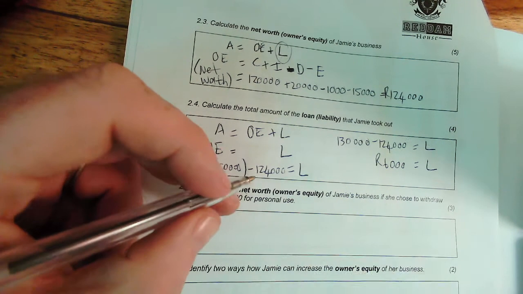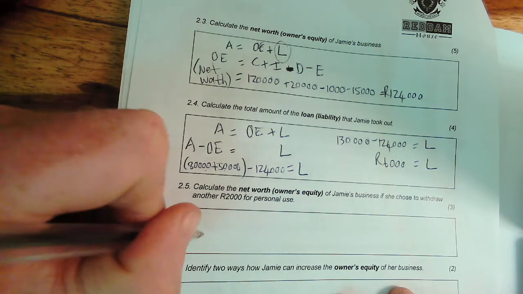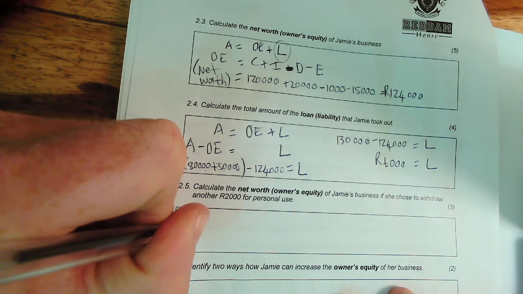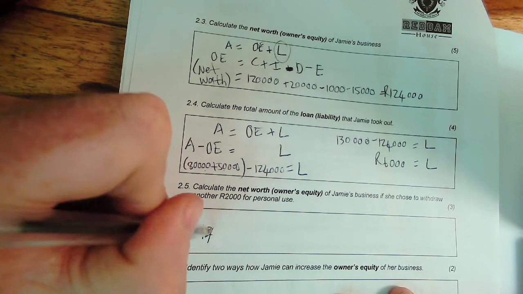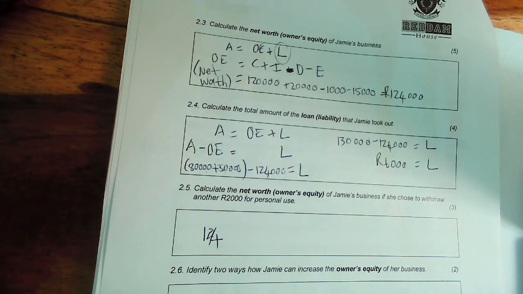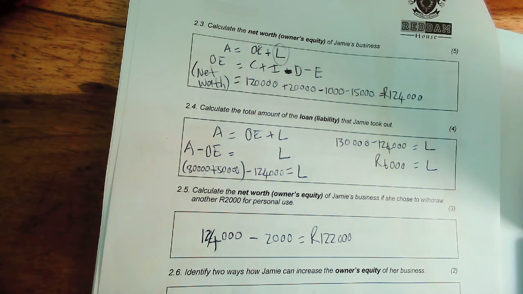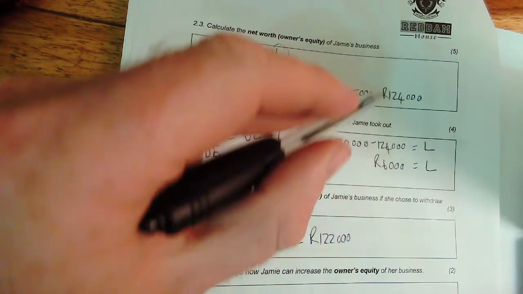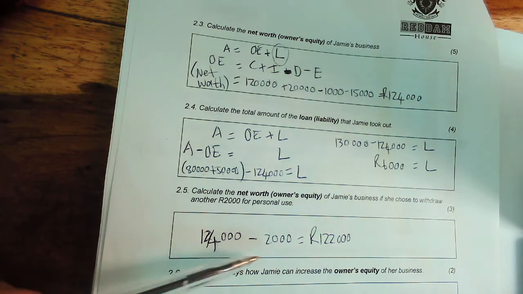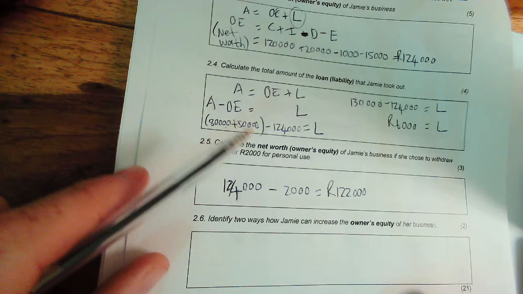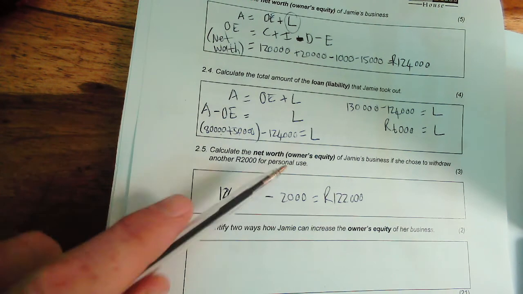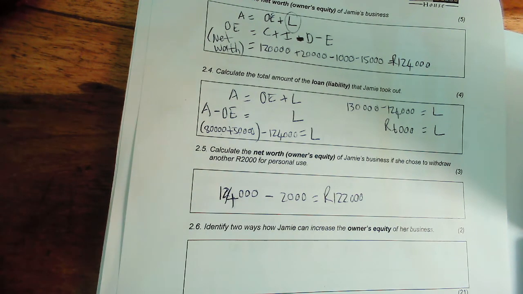The first thing we'll do is take the 124,000 Rand minus the 2,000 Rand. 124,000 we had, and now we minus 2,000 Rand and we get to 122,000 Rand. That's the net worth after she withdrew another 2,000 for personal use.